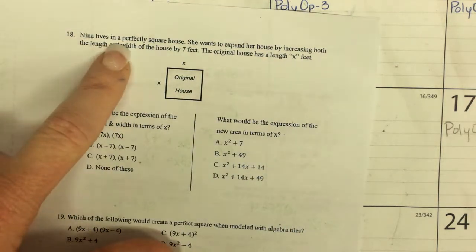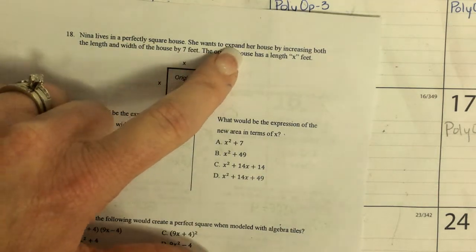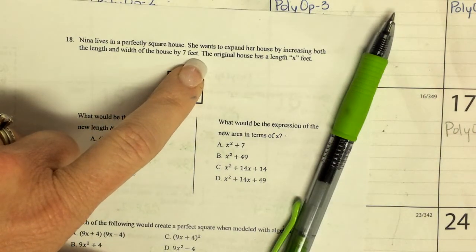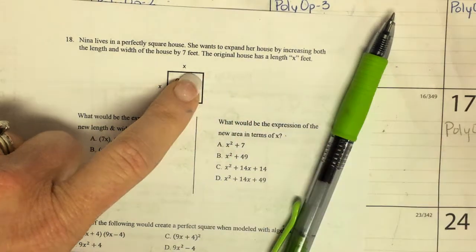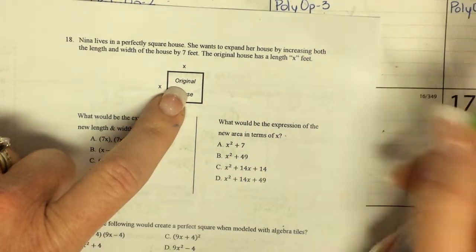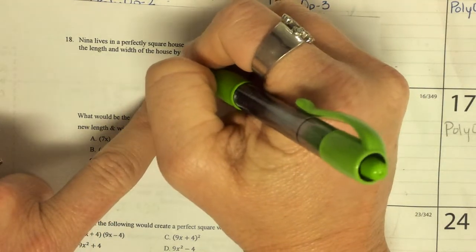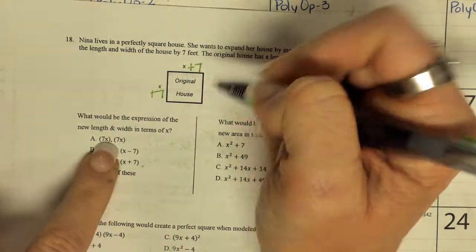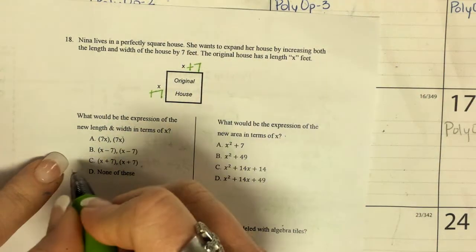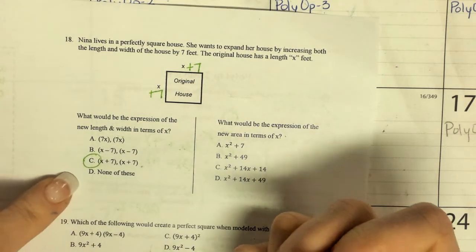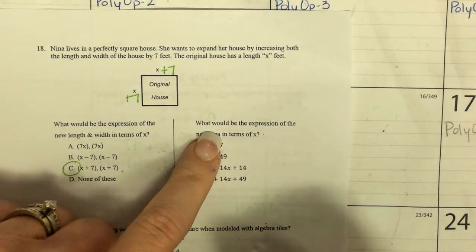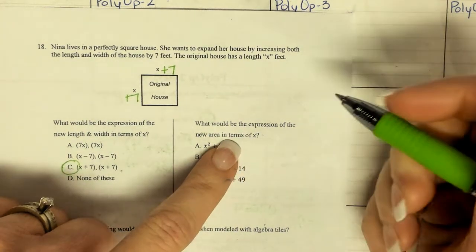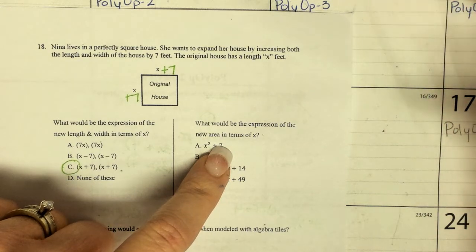All right, so Nina lives in a perfectly square house. She wants to expand her house by increasing both the length and the width of the house by 7 feet. So if the original house has a length of X, how would I extend out the 7? Plus 7. So I would do it for both of them? Yes. So then, if I want factors to represent that, my length and my width, that would be X plus 7 times X plus 7. So now I need to write what the expression would be for the area in terms of X. So I need to do what?